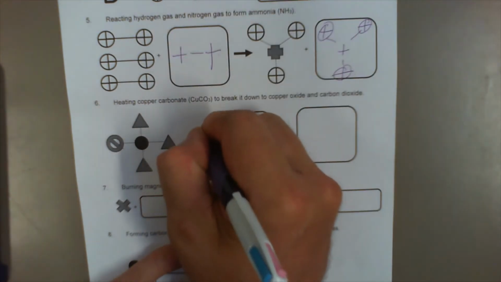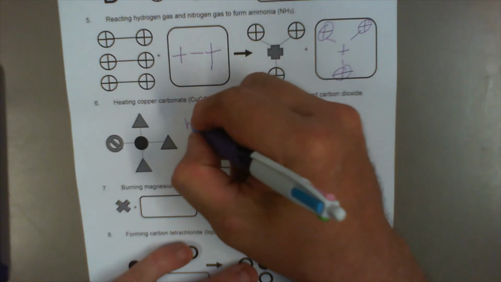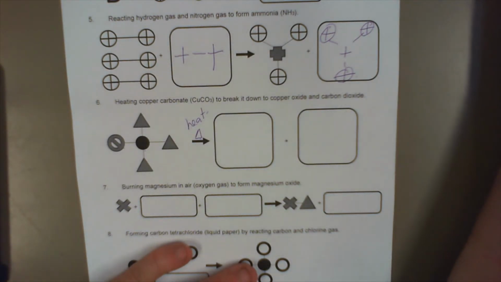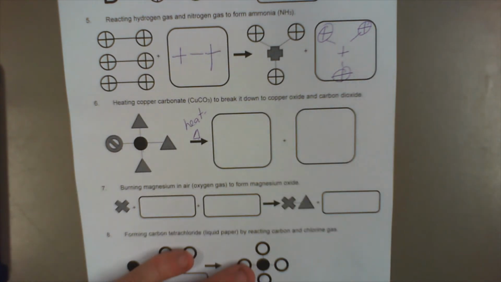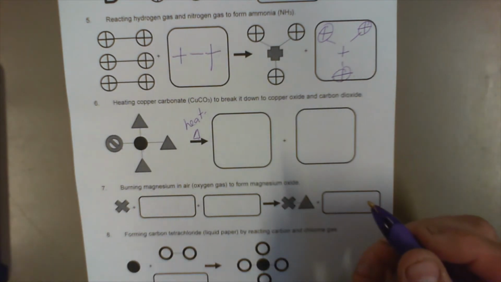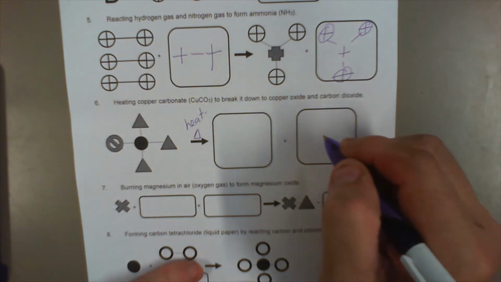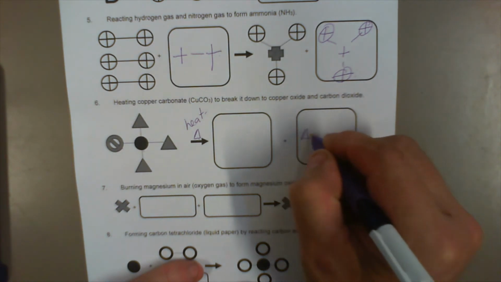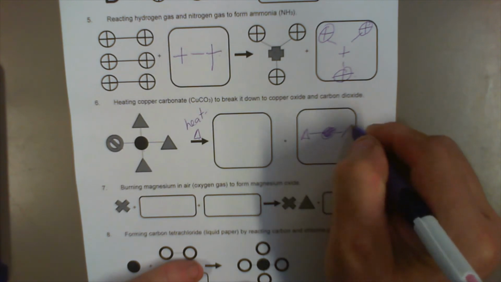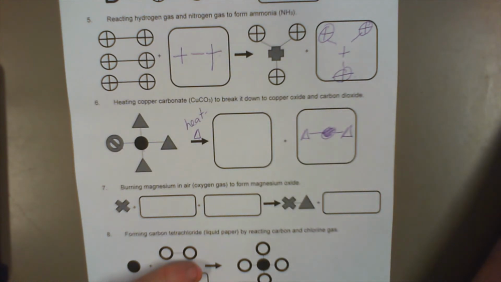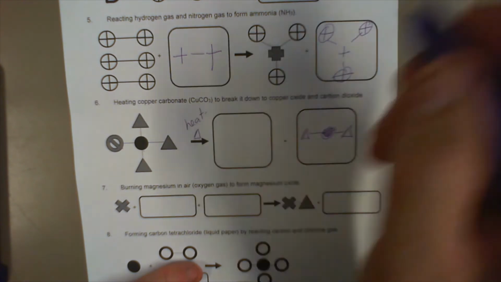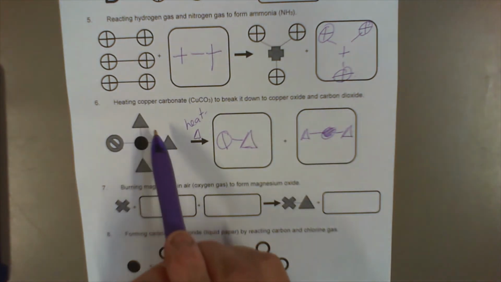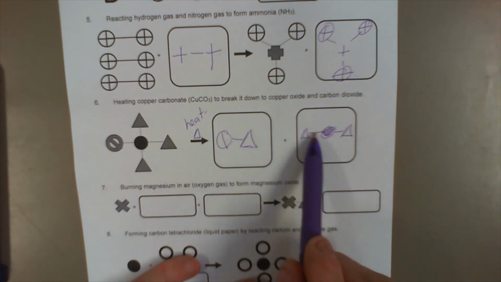Now, copper carbonate's an interesting one. I could put a little triangle there, which doesn't actually represent oxide, it represents heat. So if we just heat it up, with only one reactant, it'll break down by itself. And it breaks down into carbon dioxide, so we know what carbon dioxide is, because we've done carbon dioxide in the past, so we could go there. And then copper oxide, which is copper and oxygen together. Again, we count them up: 1, 2, 3, 1, 2, 3, 1, 1, 1, 1.